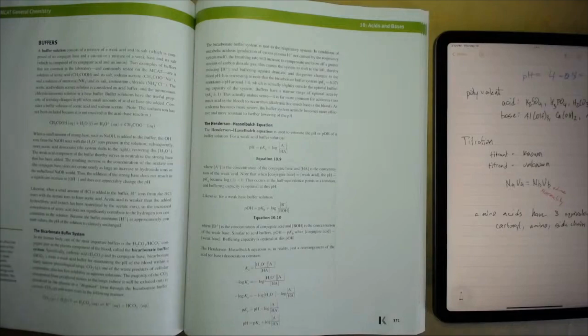protons from the HCl react with the acetate ion to form acetic acid. Acetic acid is weaker than the added hydrochloric acid, which has been neutralized by the acetate ions. So the increased concentration of acetic acid does not significantly contribute to the hydrogen ion concentration in the solution. Because the buffer maintains protons at approximately constant values, the pH of the solution is relatively unchanged.